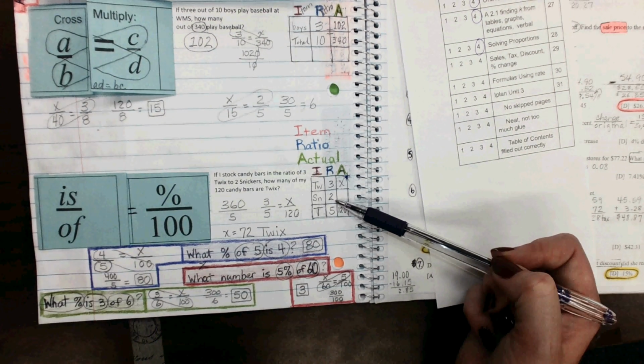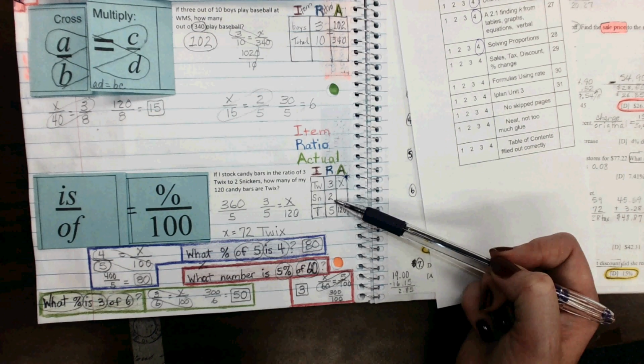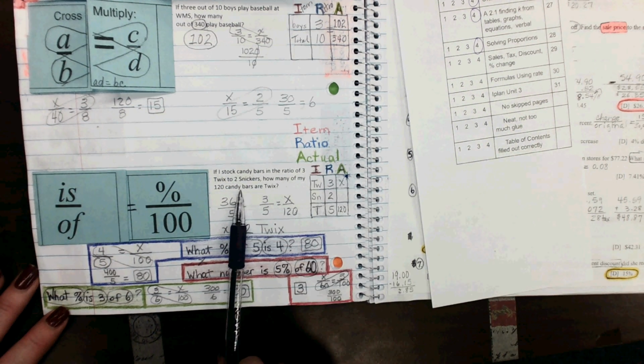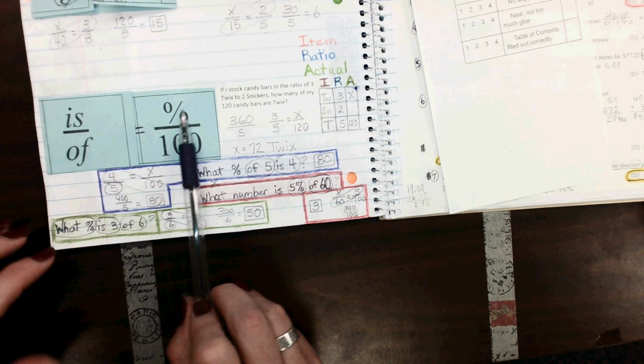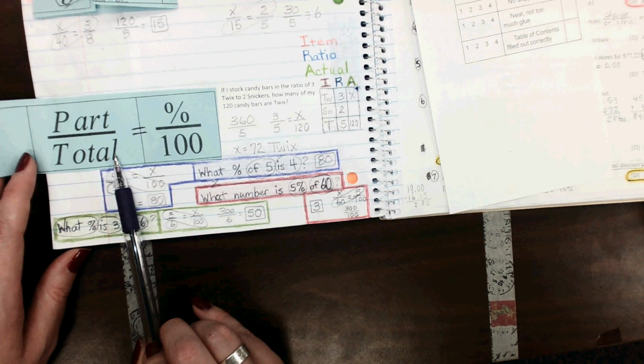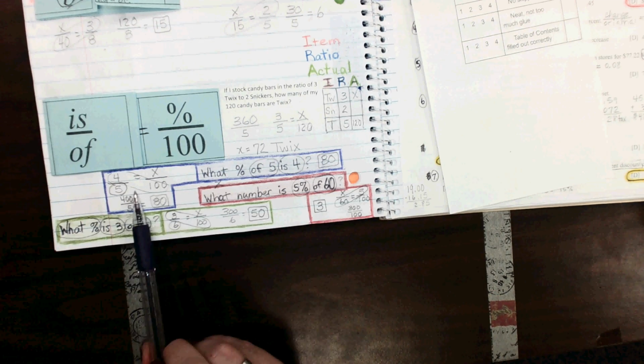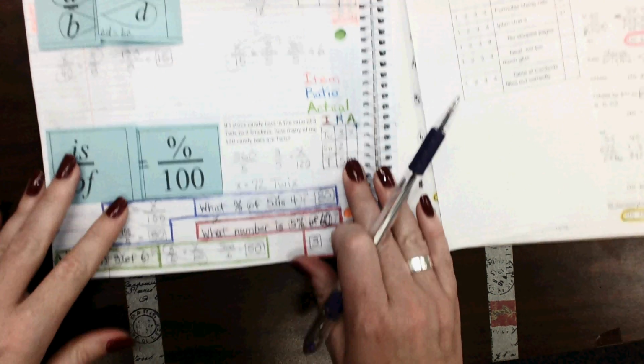I don't know that 2 of them will in my notes. Yep, 2 of them do. And another word problem. And then you have the simple is over percent over 100, which is part over total, with several examples. Okay?